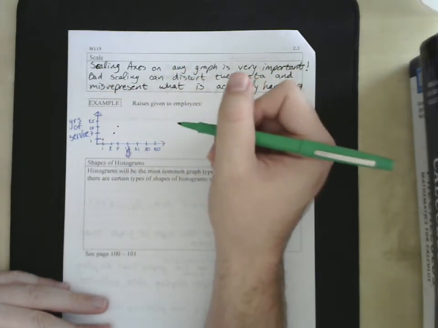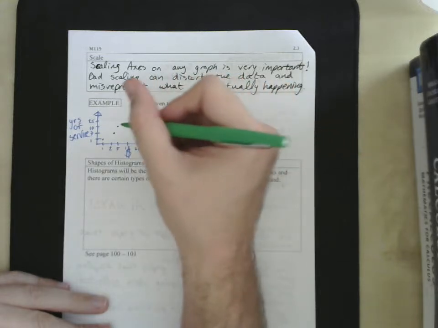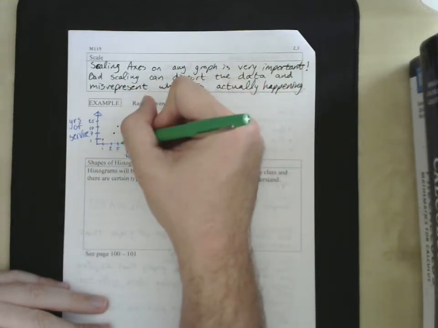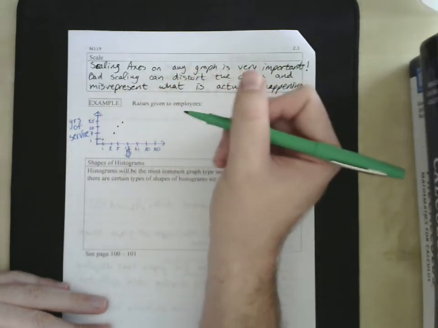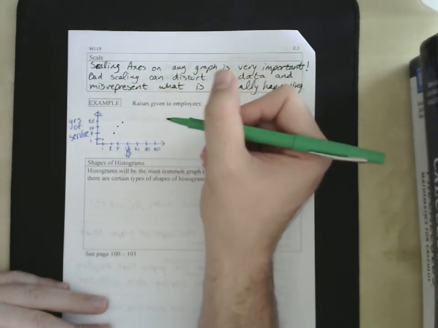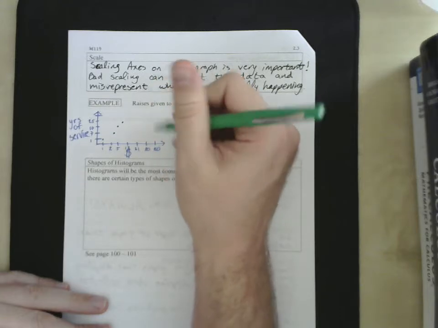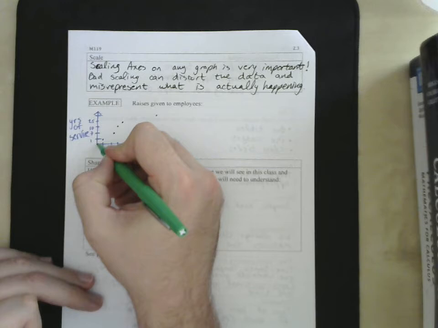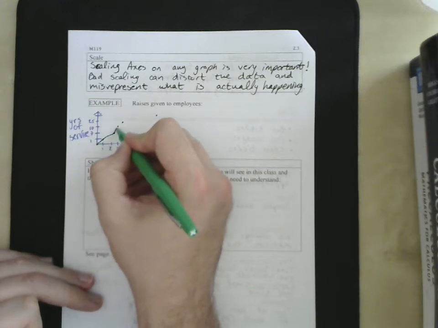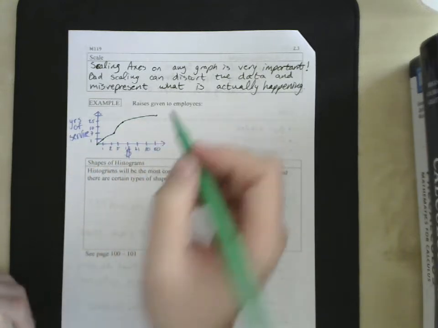And then we have another point right here, which is right there. And then we have another point way out here that's here. And they have this nice graph that does this.